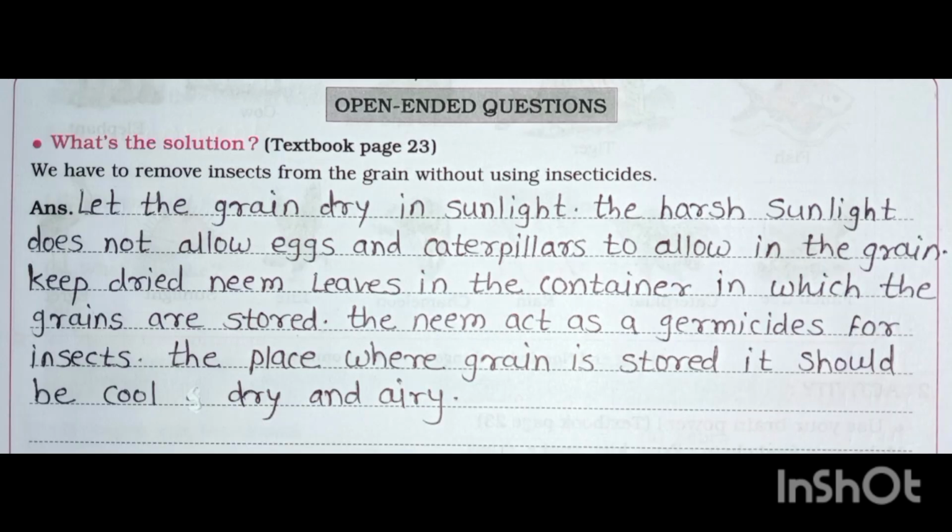Next, open-ended questions. What's the solution? We have to remove insects from the grain without using insecticides. The answer is, let the grain dry in sunlight. The harsh sunlight does not allow eggs and caterpillars to stay in the grain. Keep dried neem leaves in the container in which the grains are stored. The neem acts as a germicide for insects. The place where grain is stored should be cool, dry and airy.